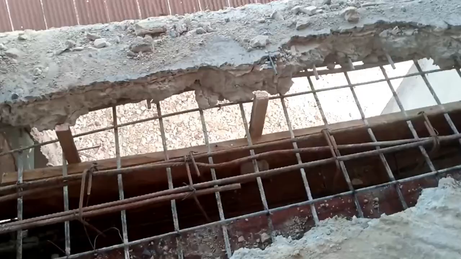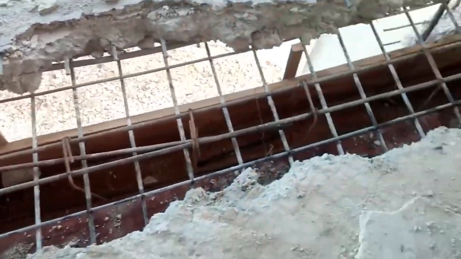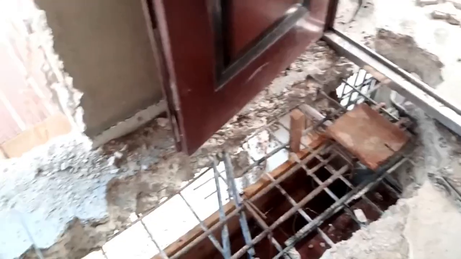But the problem we always have as homeowners, builders or engineers is that if you don't have the idea of how you can prevent it, definitely you will end up spending money repairing it.